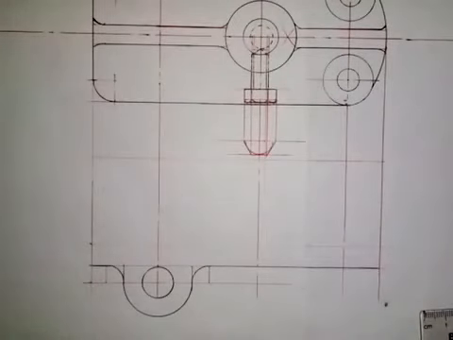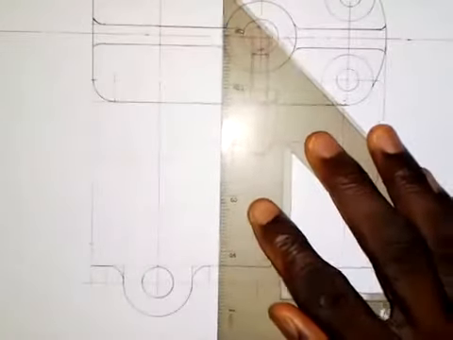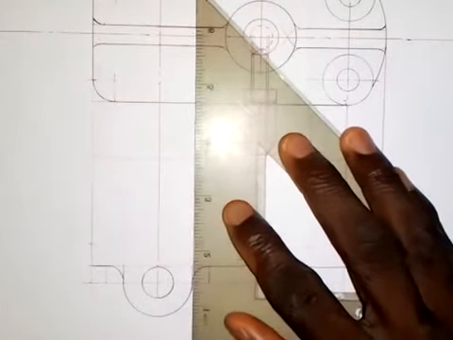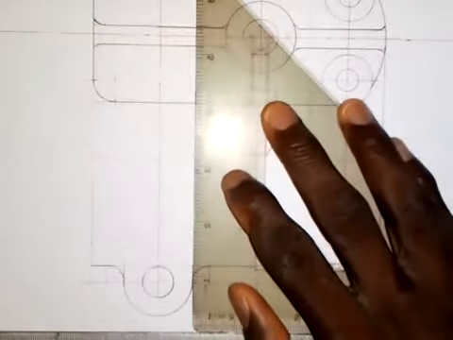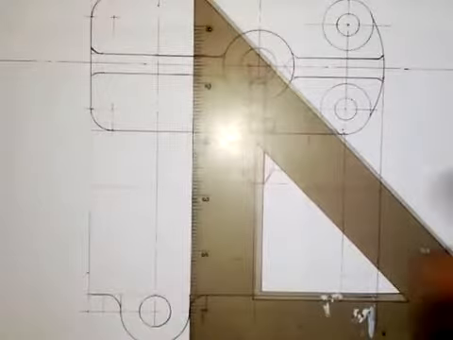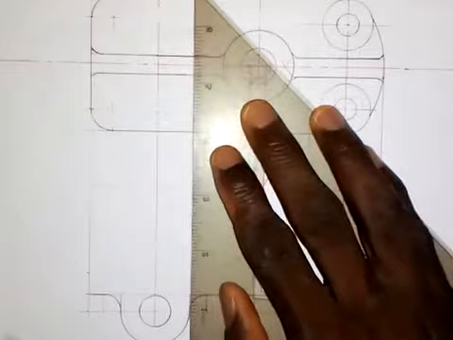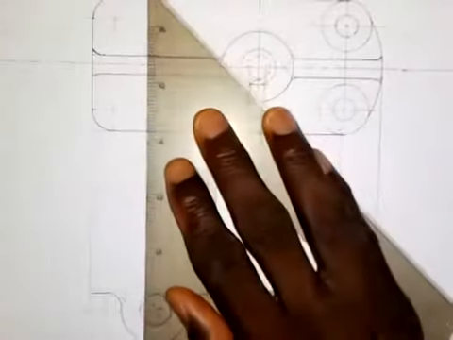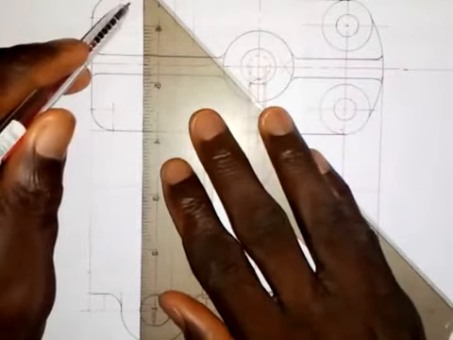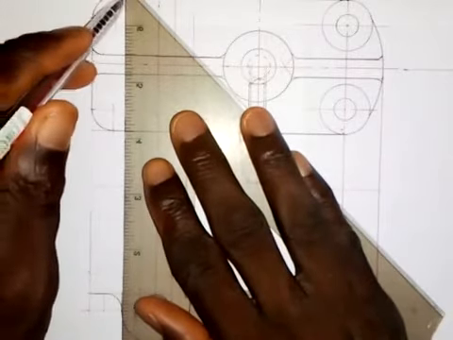So the next part that I'm going to draw here is that I need to draw this line. This part will be hidden in the plan, so that is the part that I didn't put in the plan initially. So I'm going to draw this with a thin continuous line. I'll do the same thing here with a thin continuous line, and I'll also do the same thing here with a thin continuous line. Here I will draw a thin continuous line.